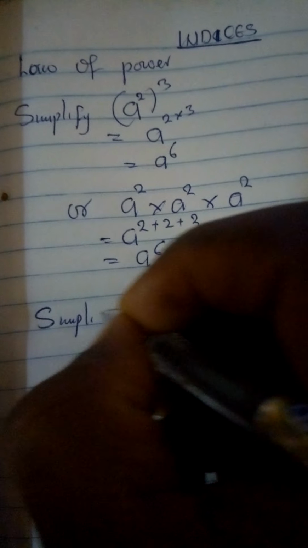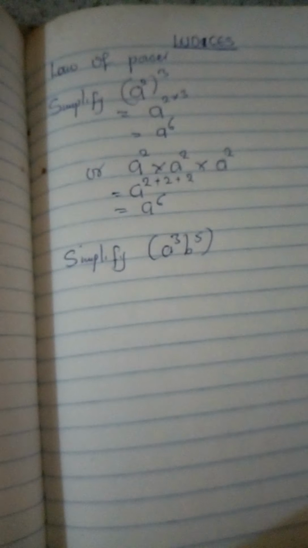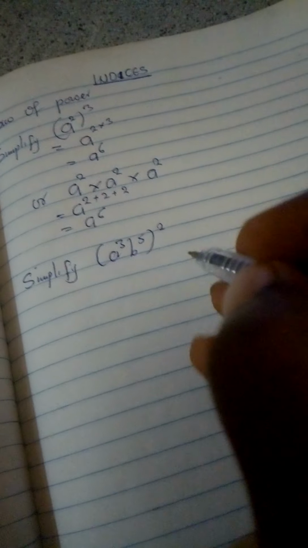Example two: simplify, in brackets, a raised to the power of 3 and b raised to the power of 5, all raised to the power of 2. I told you earlier, only their powers you multiply.